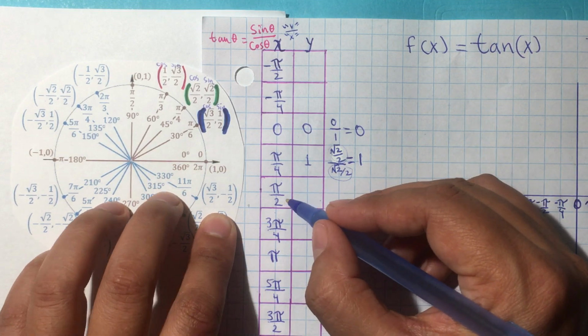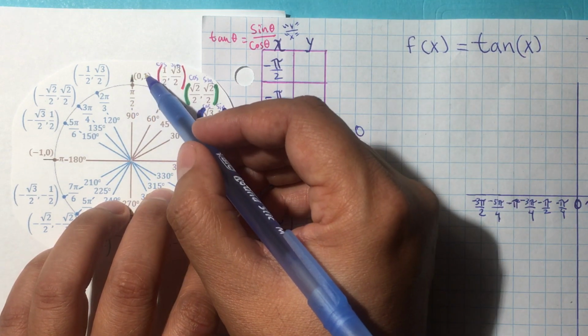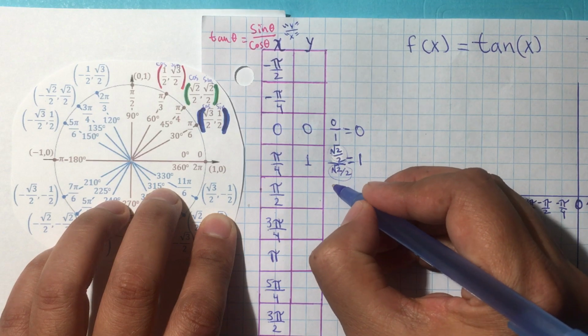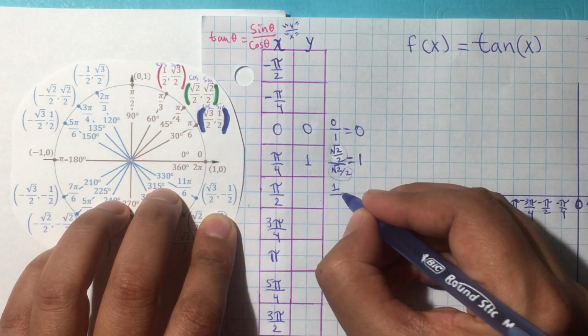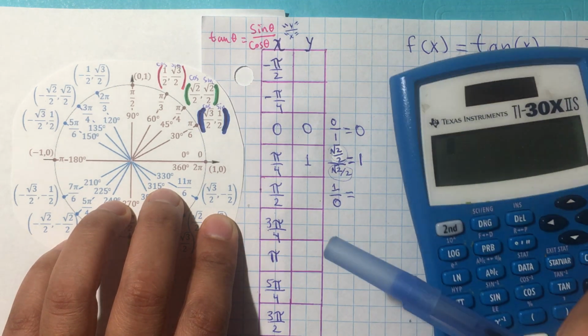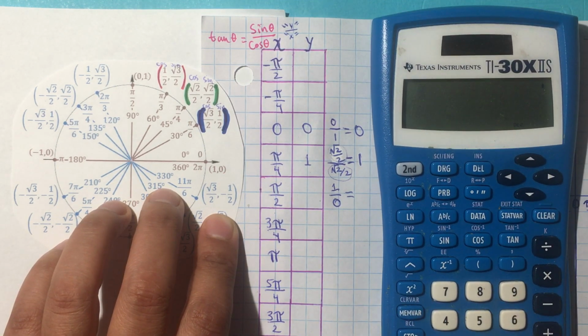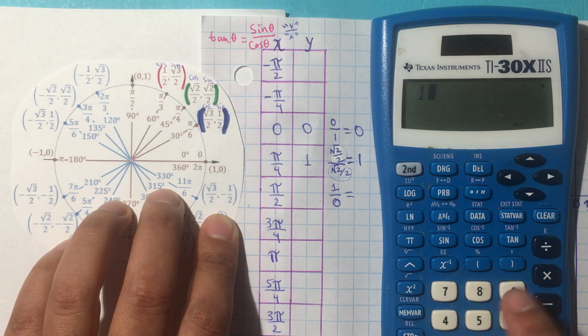And then pi over 2 is right here. Again, it's going to be 1 divided by 0, the y value divided by the x value. Whenever you have something like that, remember that you cannot divide by 0. Anytime you divide by 0, let's do 1 divided by 0, this is what you get. Divided by 0, it's an error.